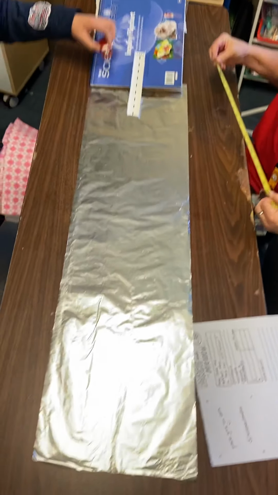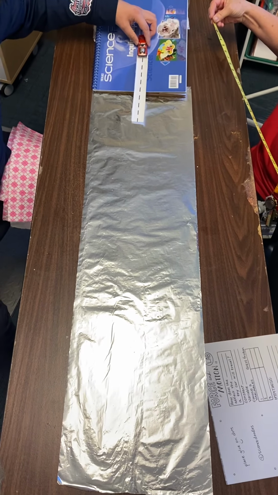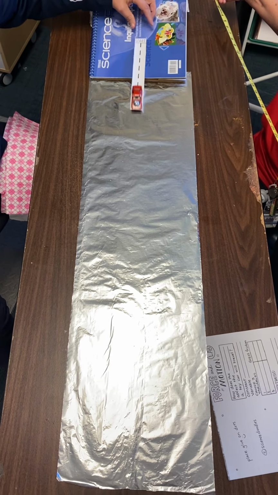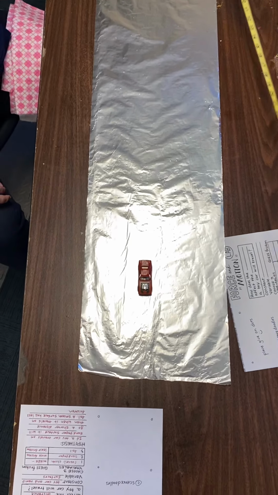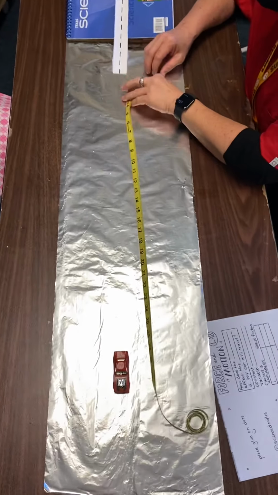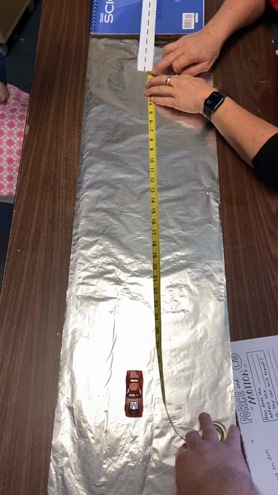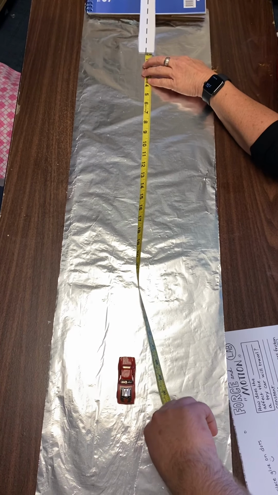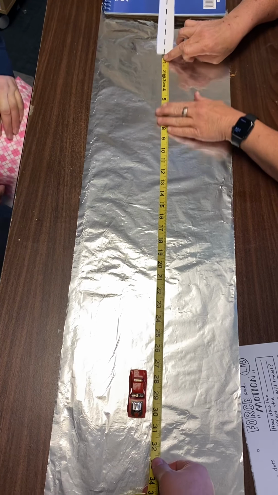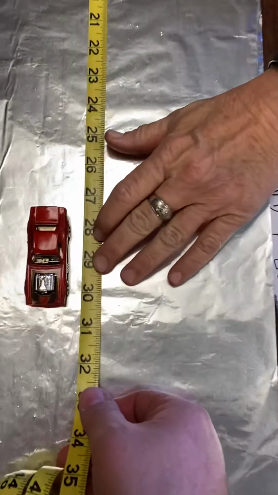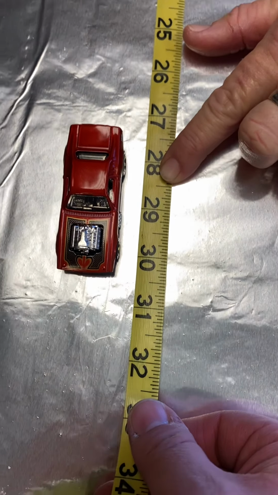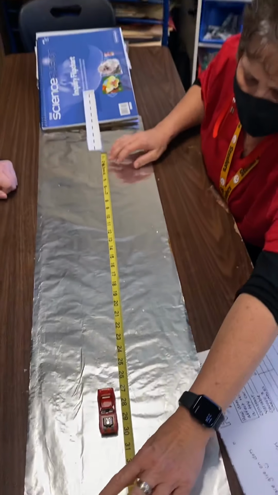Oh, sorry, guys. Oh, that was pretty awesome. Now, we also have to figure out where we're going to measure from. So we're going to pick right from the very end of the ramp. It doesn't matter where I measure from, as long as I make it the same every time. If I measure from the end of the ramp to the front of the car, what do we got over there? About 30 and a half? Yep, 30 and a half. So there's our first result, 30 and a half.